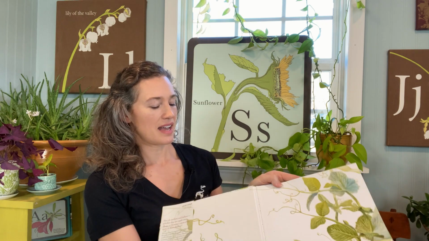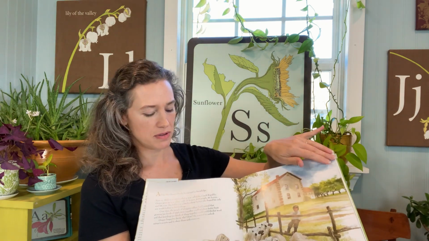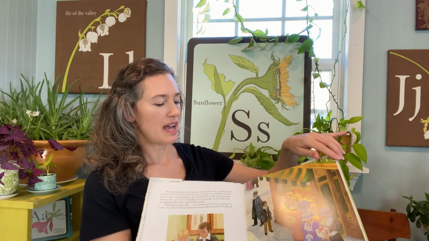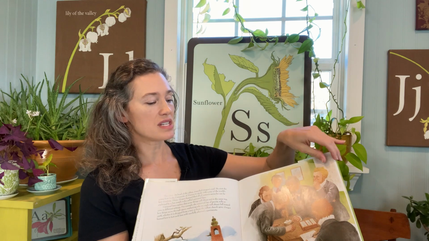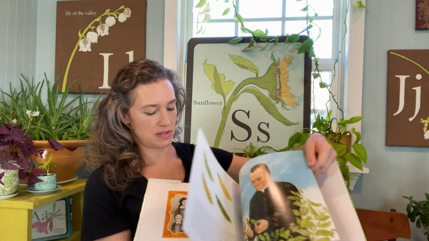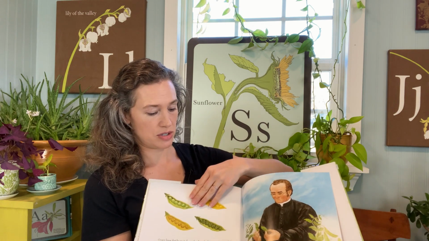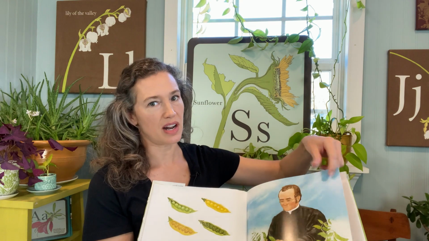It talks about his life from a kid, and I'll show you some of these pictures just because they're so beautiful, and how he progressed as he grew up. Not only does it talk about how he worked with genetics, it gives some really great pictures of those and explains a little bit more how the genetics works.